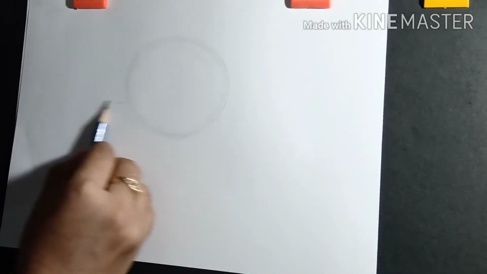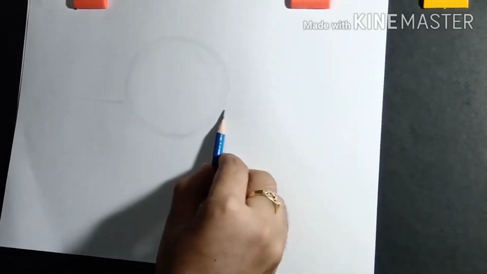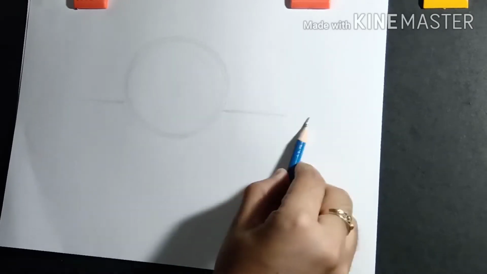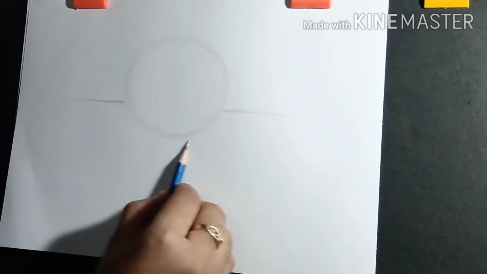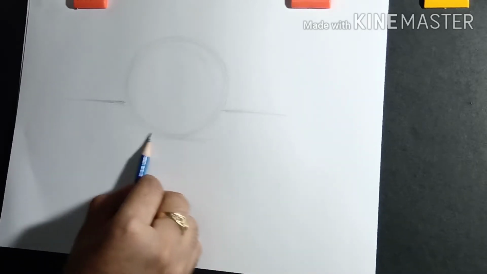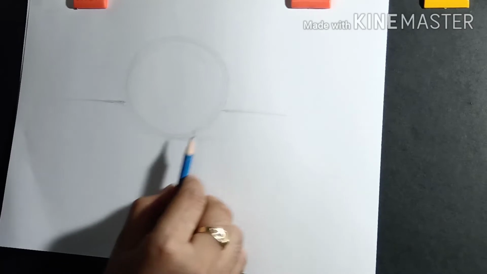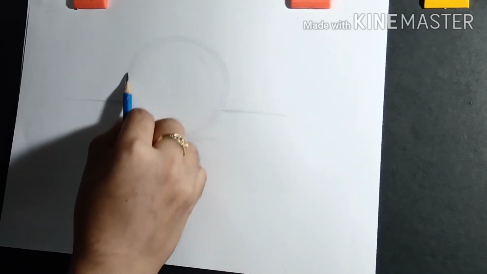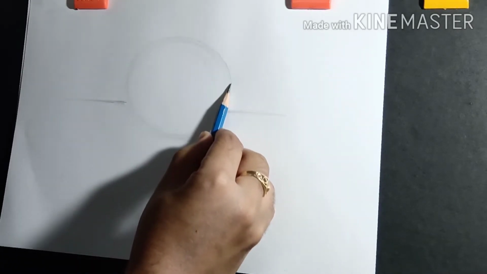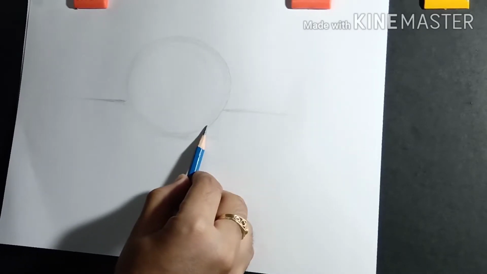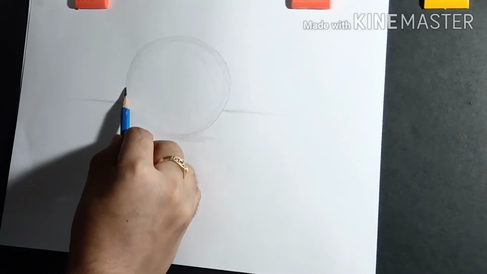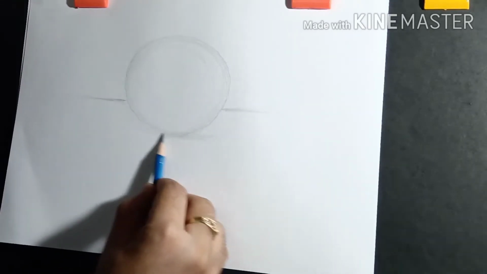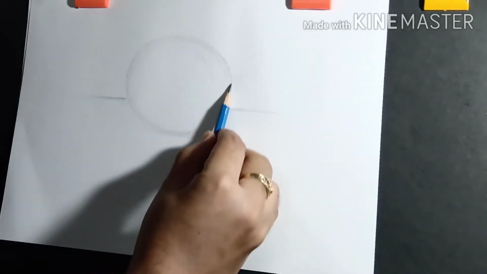Now this is one baseline, so you can understand this line means this circle is on the table. So now we can see this circle is not a 3D effect, it is a 2D effect circle.